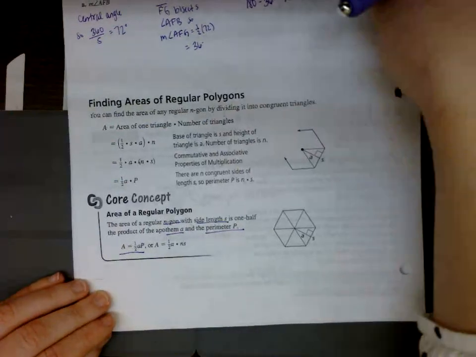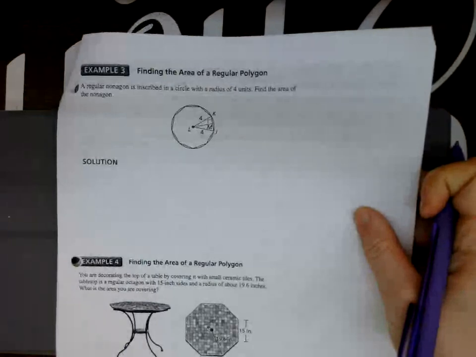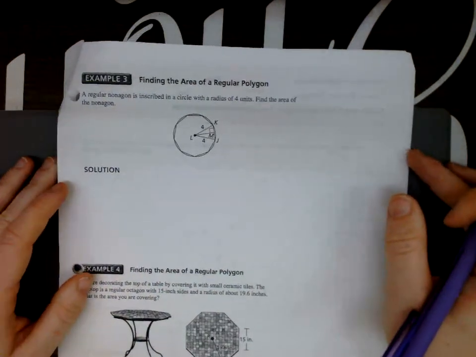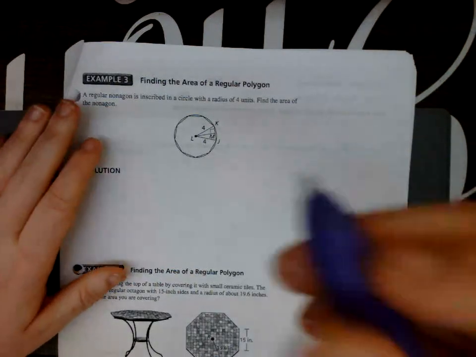Okay. So if I turn the page, okay, you're going to kind of get to see an example of each kind that we're going to see here. So it says a regular nonagon is inscribed in a circle with a radius of 4 units.